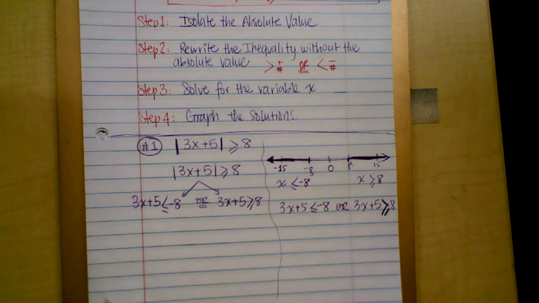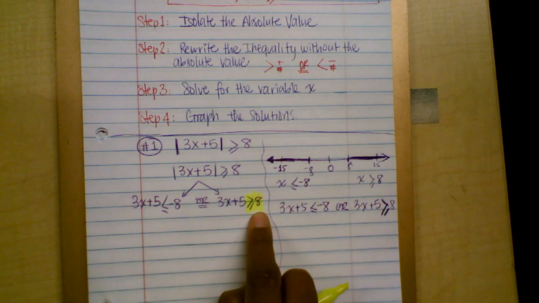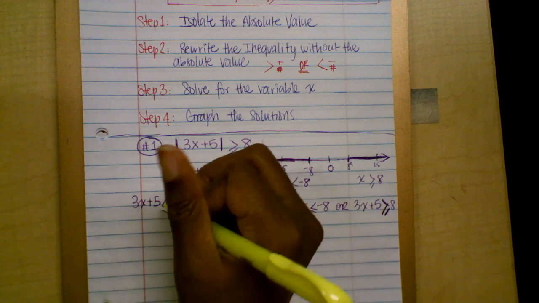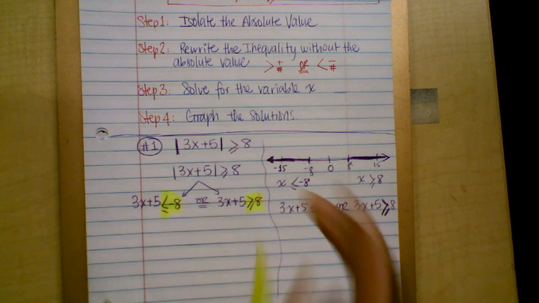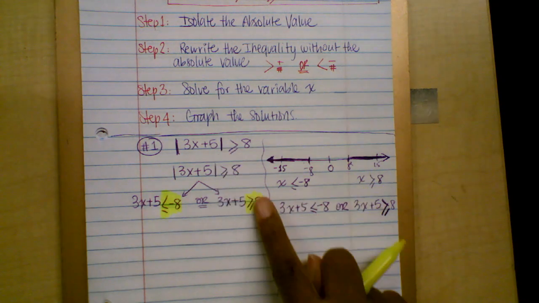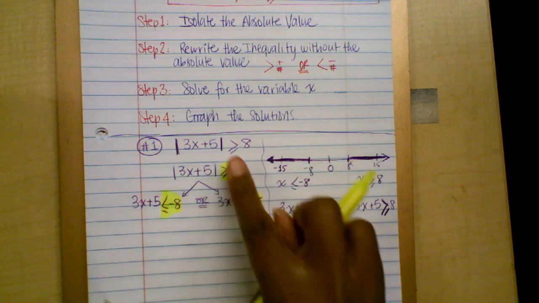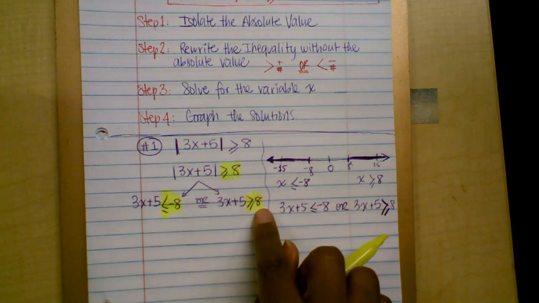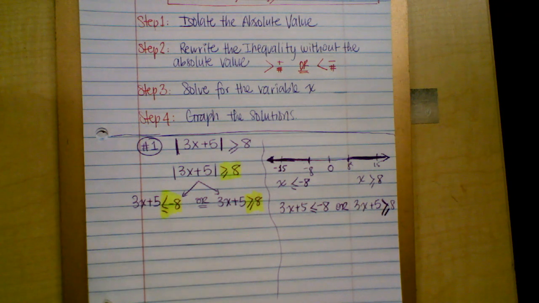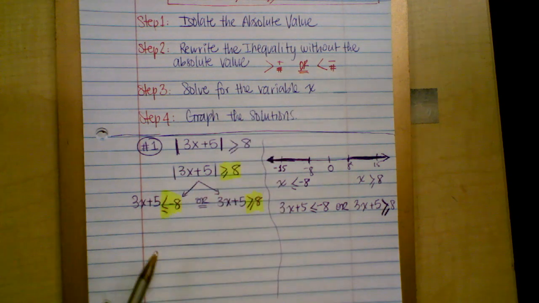I want you to see that on the greater than or equal, it's positive 8, and for the less than or equal, you're going to use a negative 8. That's the two things I want you to see here. You see this one matches with this one. So maybe next time, to go faster, you can just write greater than or equal to positive 8, then for the second one, use the opposite. Okay, so let's continue. Now step 3, you want to solve for the variable x.